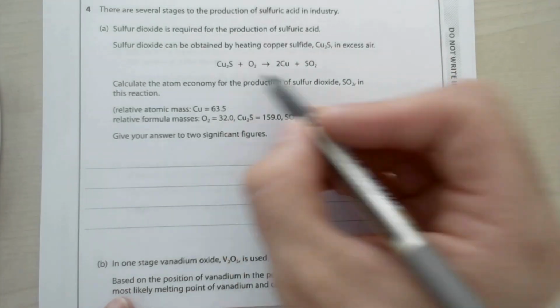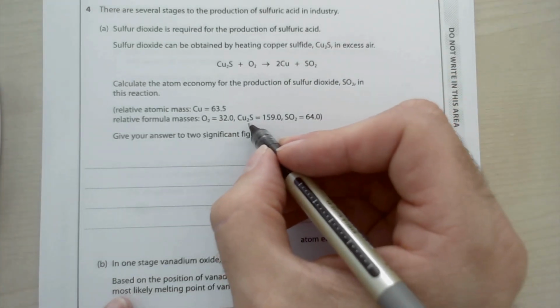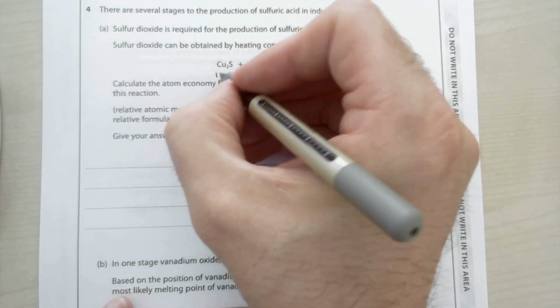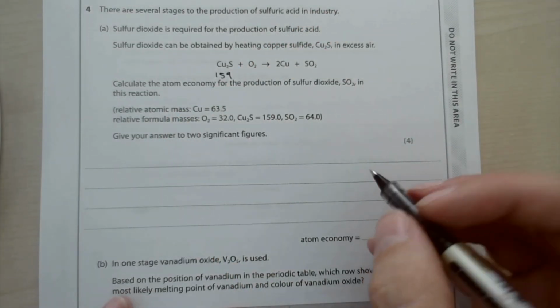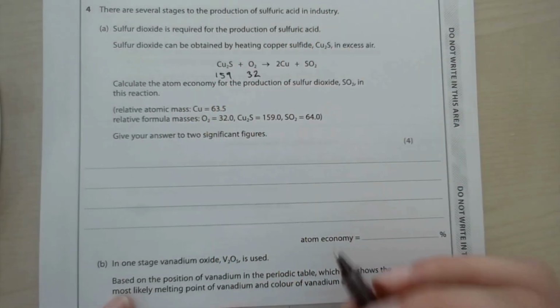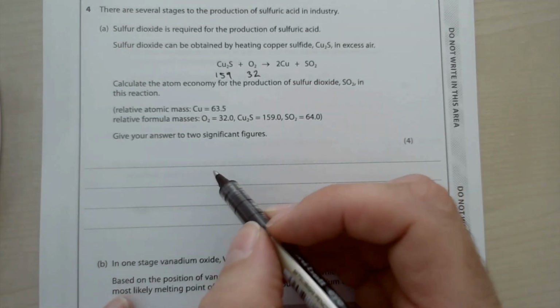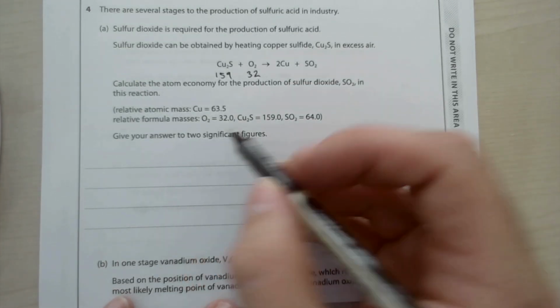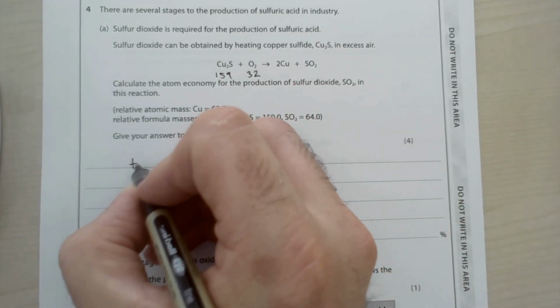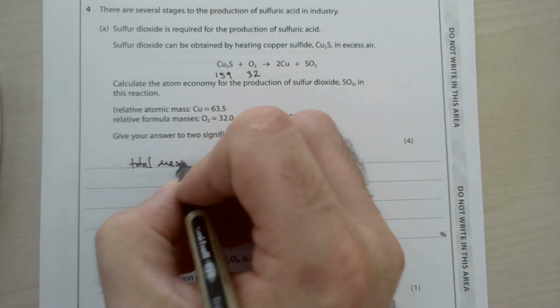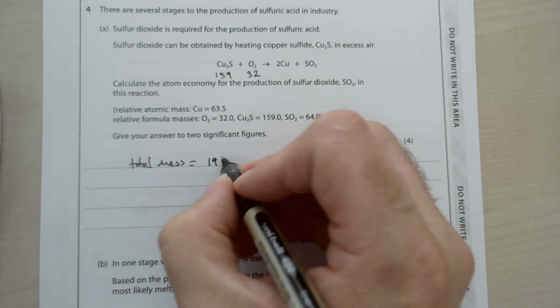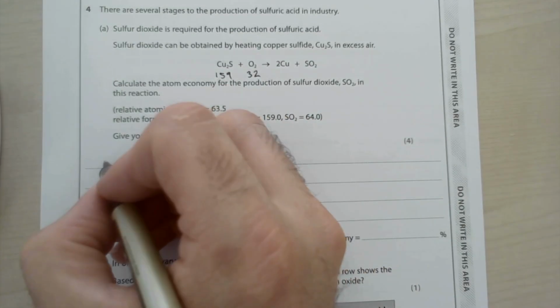So let's have a look over here. We know that Cu2S is 159 and we know that O2 is 32. So if we add the two of those together, we end up with a total mass of 191. So there's your first mark for that.